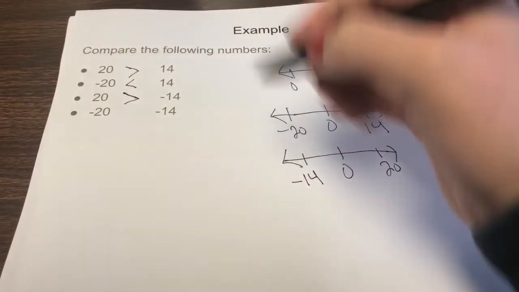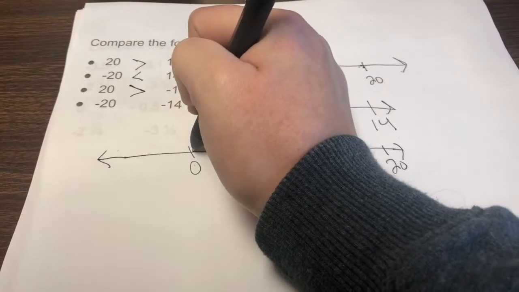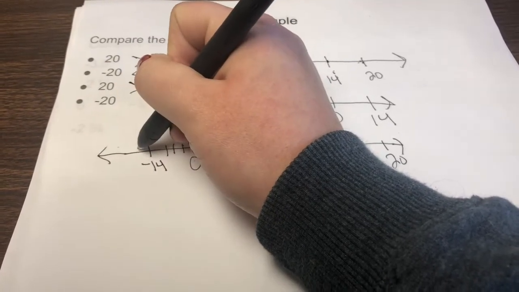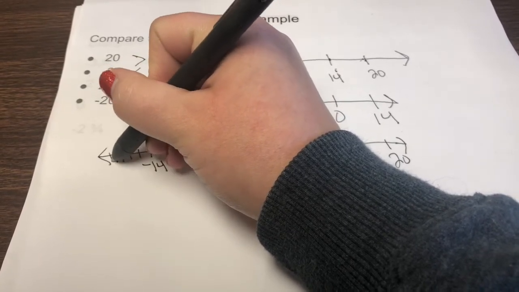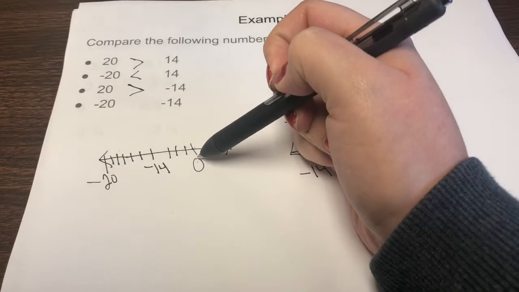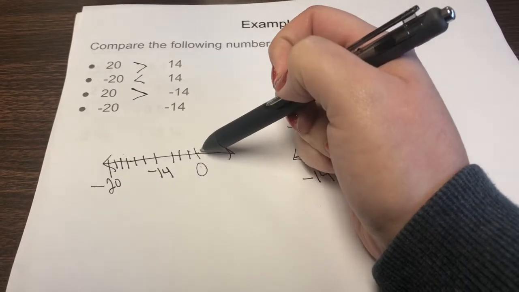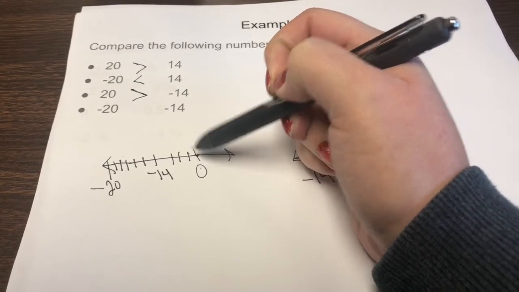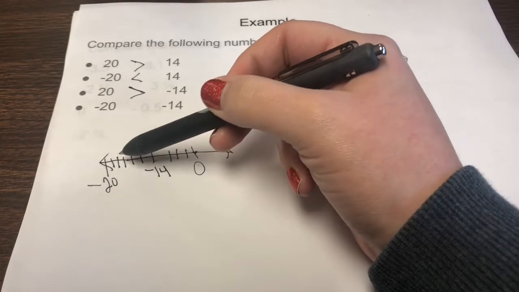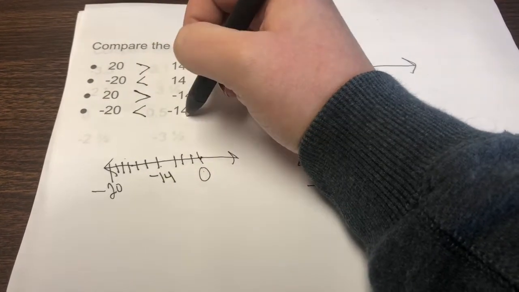I have -20 and -14. If I'm looking at a number line, both numbers are to the left of 0, so if I'm counting on a number line, -1, -2, -3, I'm going to get to -14 first. Then I'd go -15, -16, -17, -18, -19, -20. -20 is farther from 0. If I had a bank account and I had -$20, it would take me more money to get back to that 0 than it would for -14. I would rather owe $14 than owe $20. And just like those tips that we talked about, numbers that are farther to the left are your least numbers. I can say -20 is less than -14.